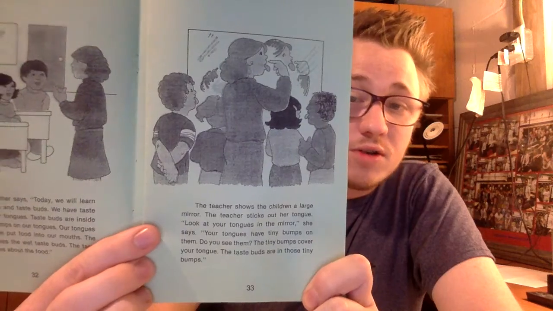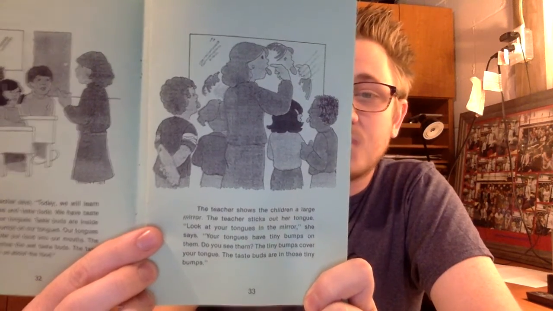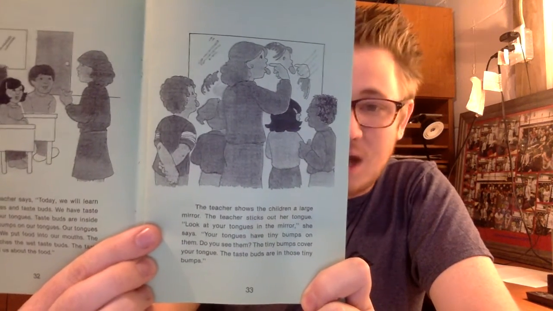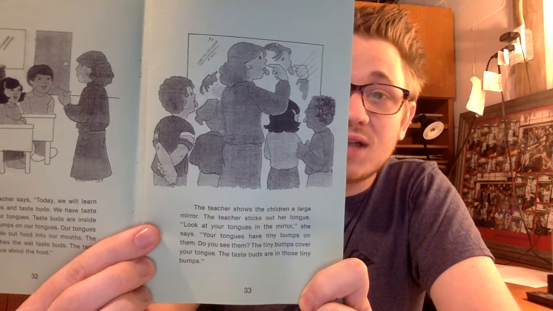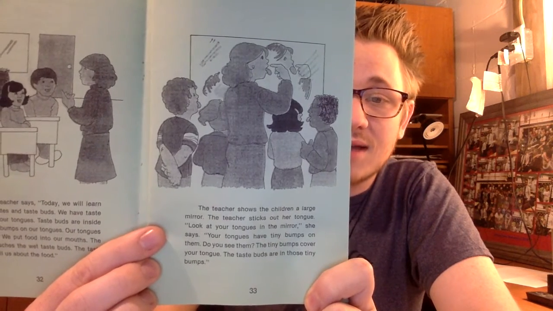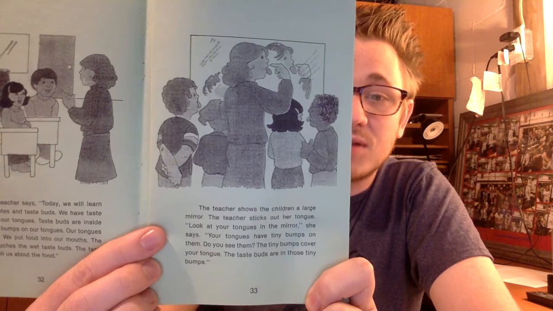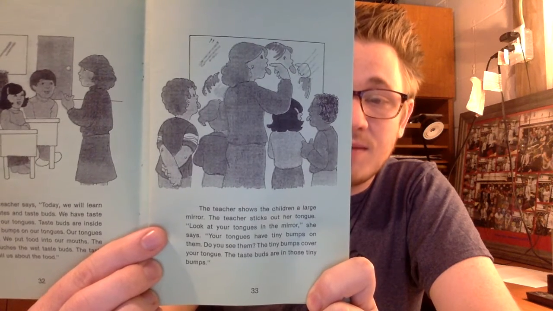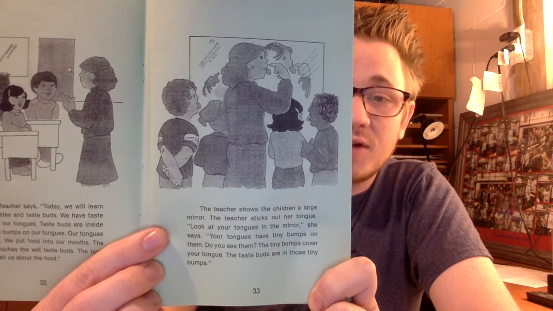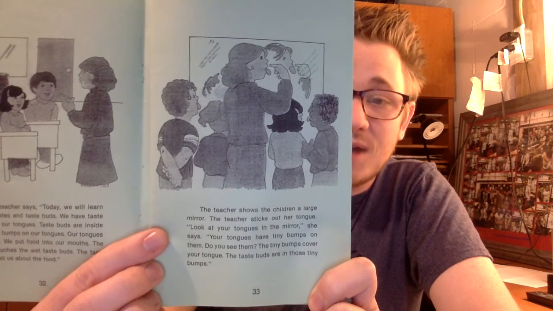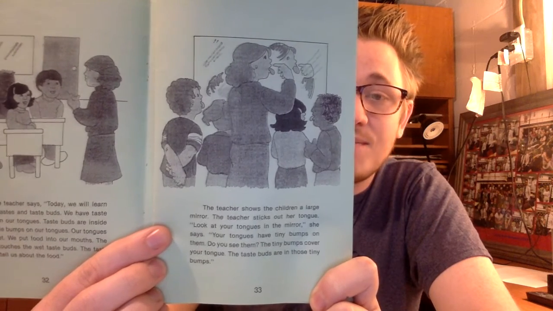The teacher shows the children a large mirror. The teacher sticks out her tongue. "Look at your tongues in the mirror," she says. "Your tongues have tiny bumps on them. Do you see them? The tiny bumps cover your tongue. The taste buds are in those tiny bumps."